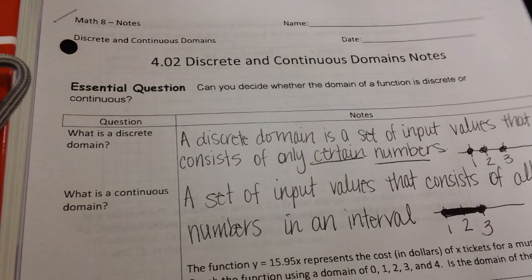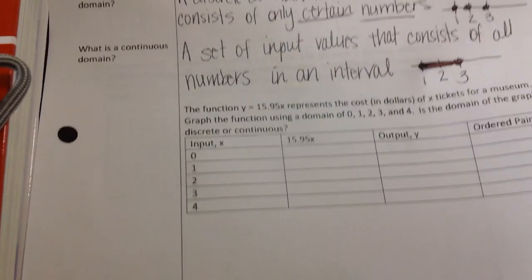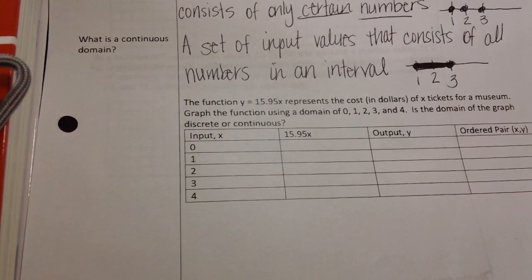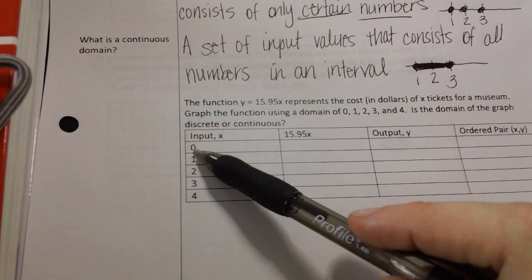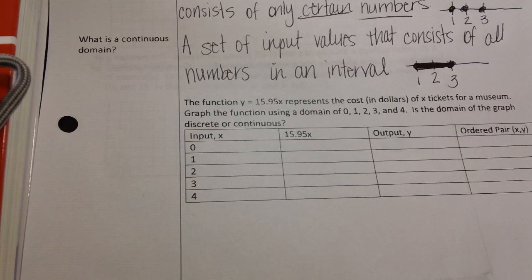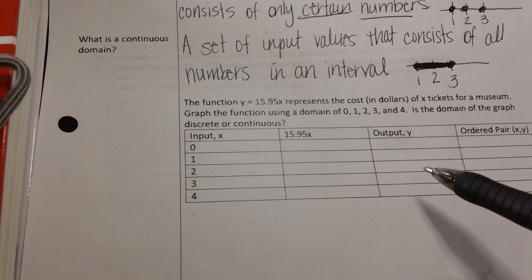So let's look at our first example. The function y equals 15.95x represents the cost in dollars of x tickets for a museum. Graph the function using a domain of 0, 1, 2, 3, 4. So we filled all those into our table already. Is the domain of the graph discrete or continuous?